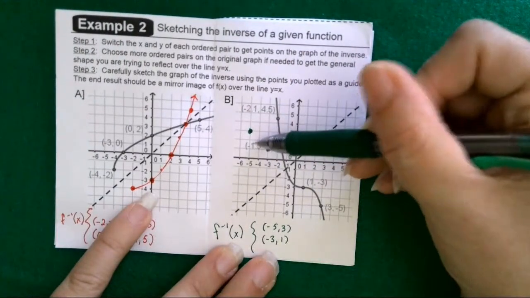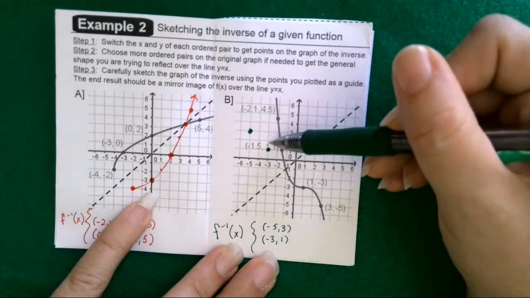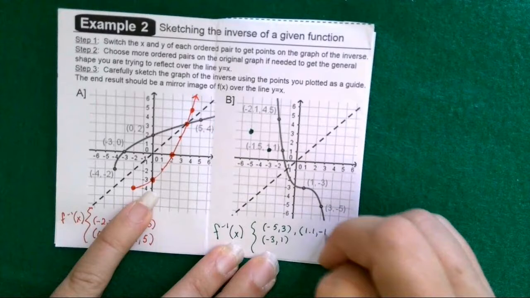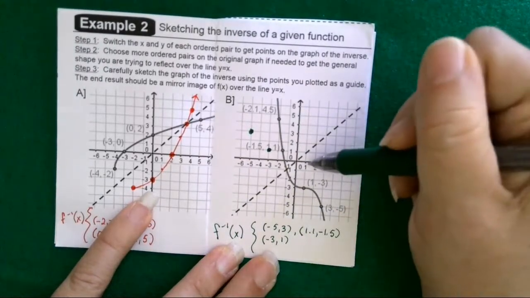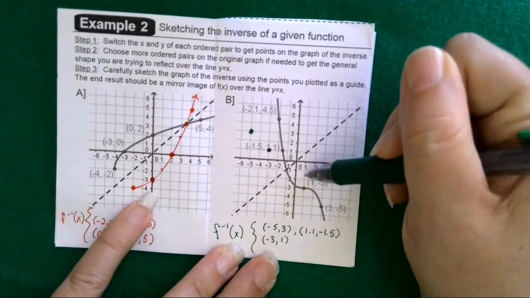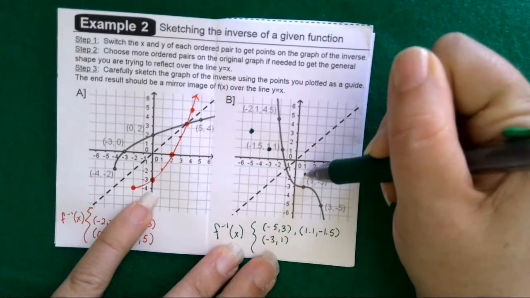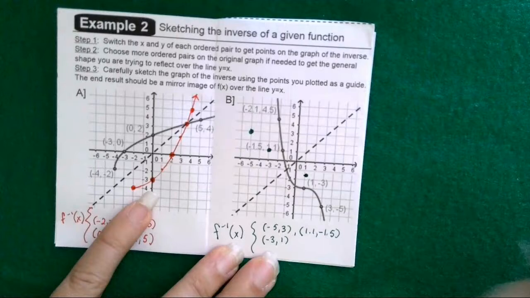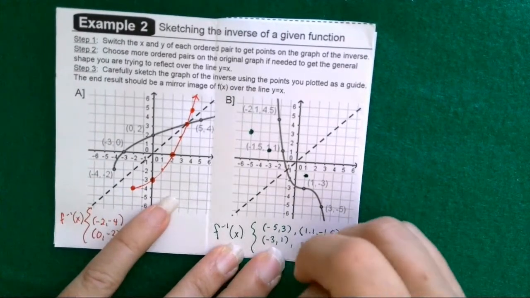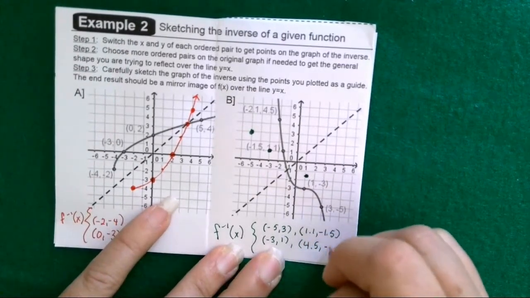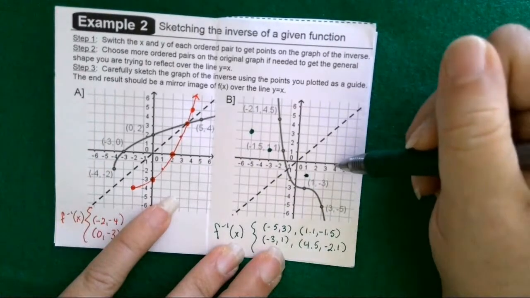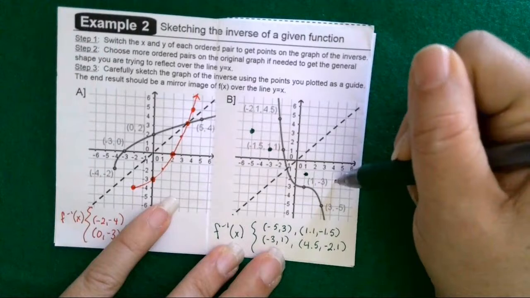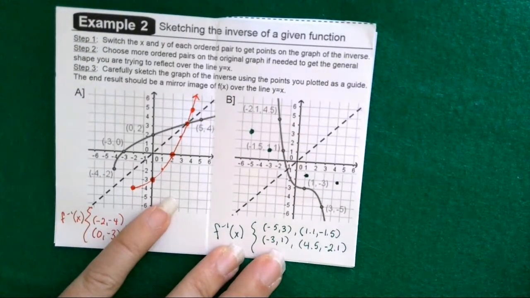Okay, then I have (-1.5, 1.1). So that will become (1.1, -1.5). So I'll come over here to 1.1 and down to -1.5 and plot a point. Okay, then I have (-2.1, 4.5). That's going to become (4.5, -2.1). So come over here to 4.5 and then down to 2 and a little bit. And those would be my new anchor points.